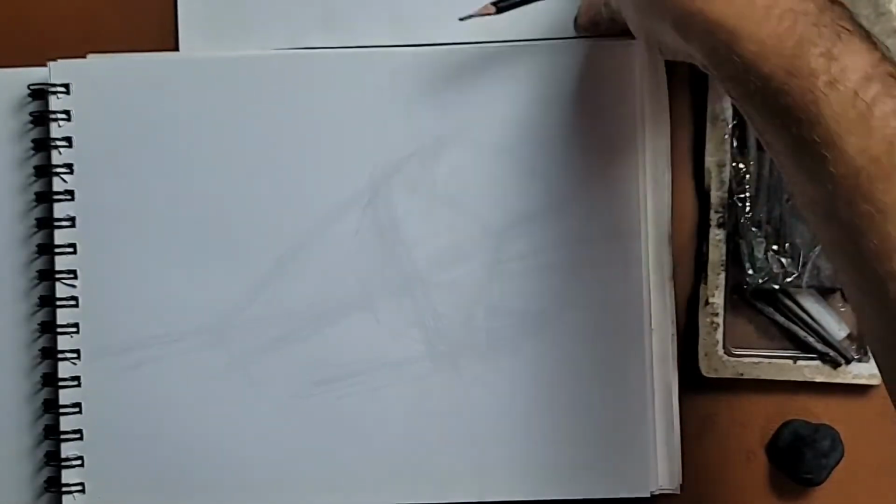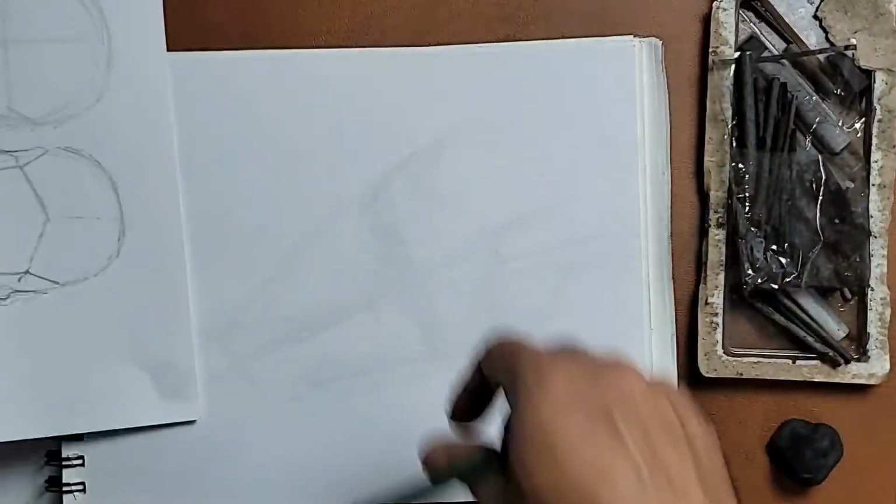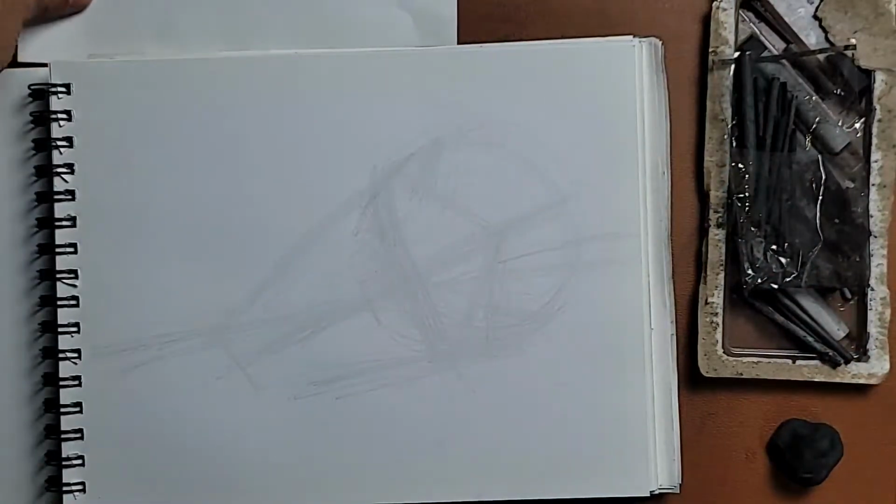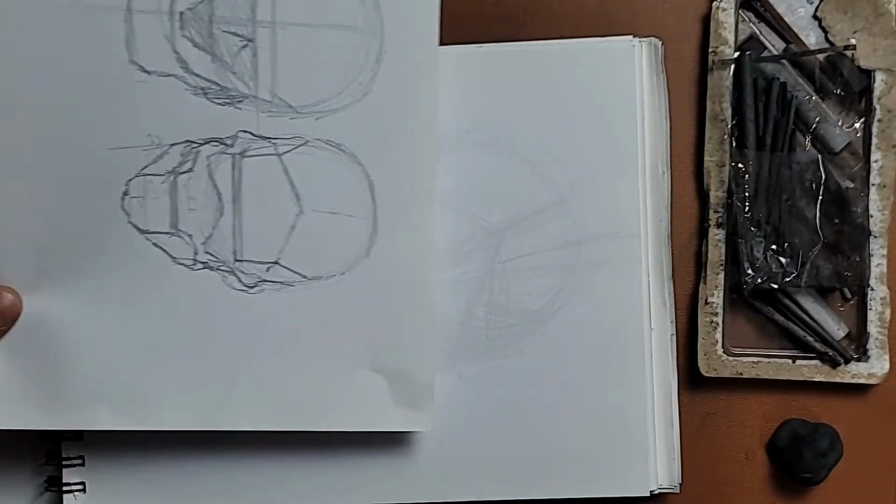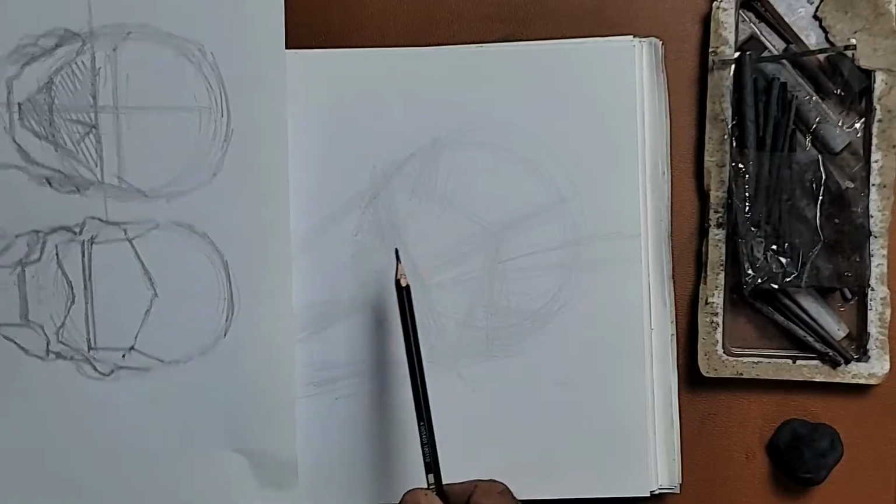And you can tilt it if you want the work to help you. You can't tilt it like that, so you can transfer this to this.